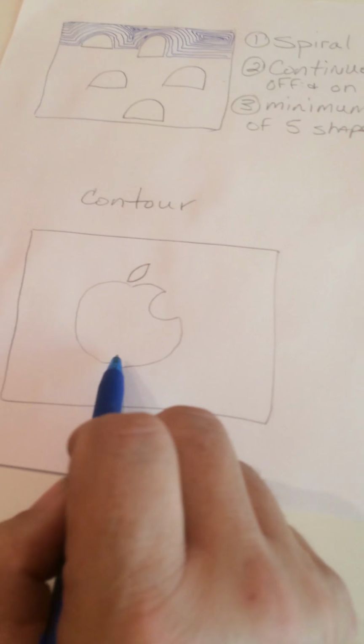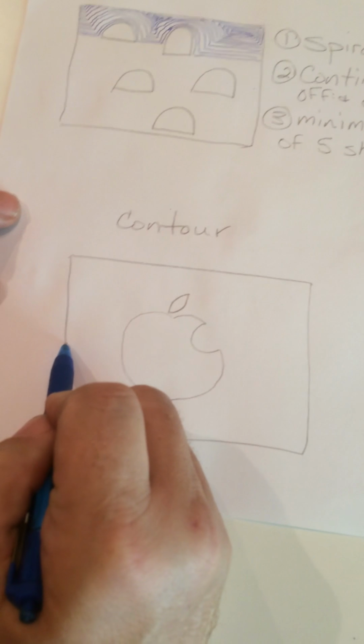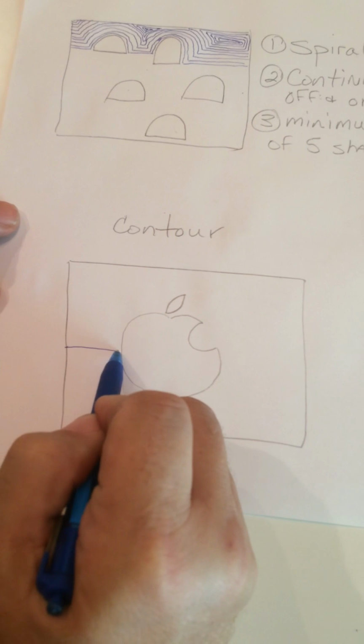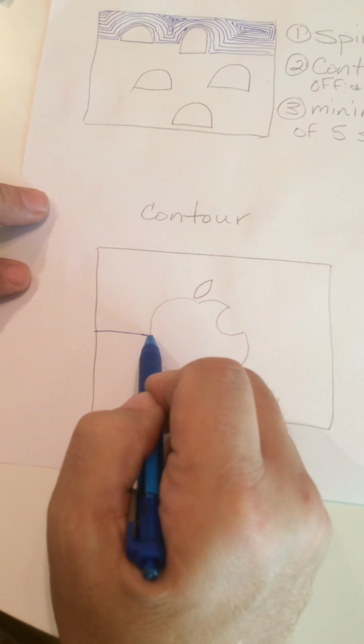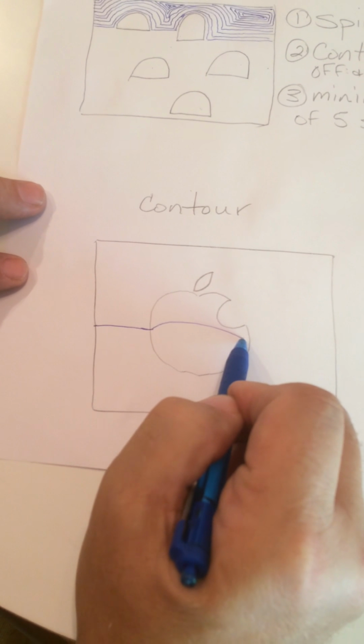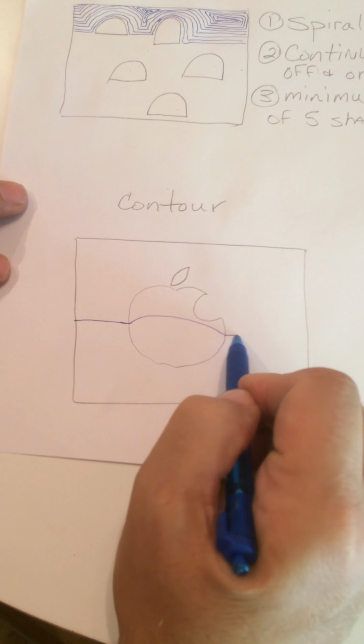Again, this is drawn with pencil. I started the left side of the paper, the right side of the paper, doesn't matter, with a straight line across the paper with my ink pen. As soon as I get to the object, I'm going to curve the line. And when I leave the object, I'm going to straighten the line.